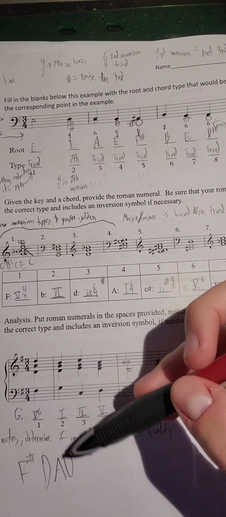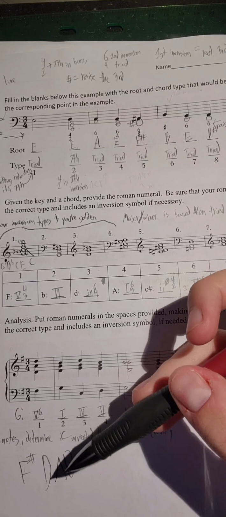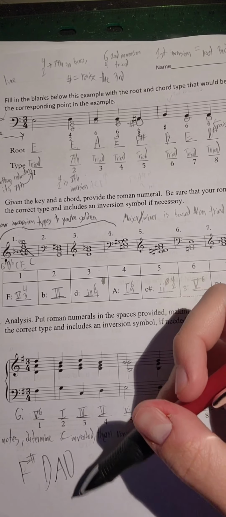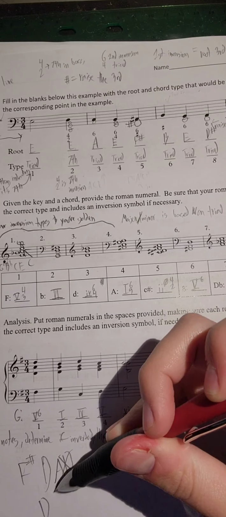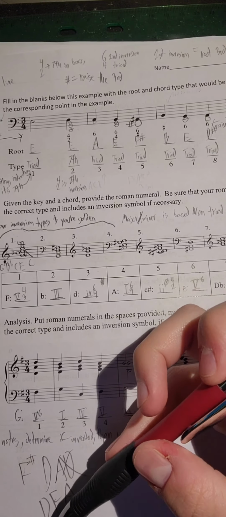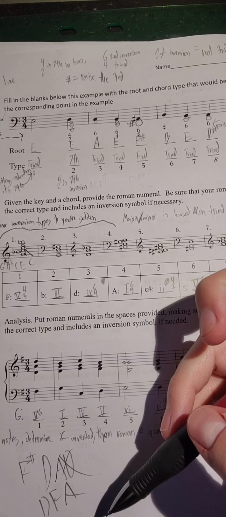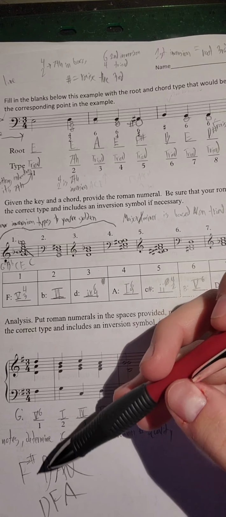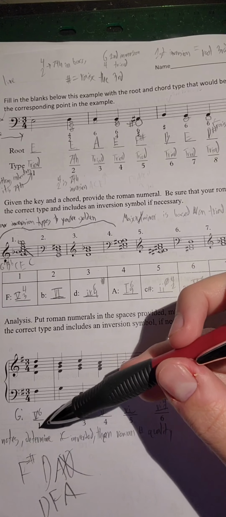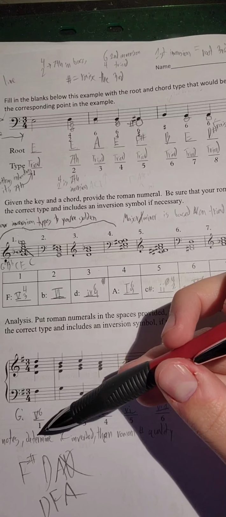Just kidding. The D is doubled, and usually in this the roots are doubled, and we just take the other double note out, so we have D, F, A. First note is D because the D was doubled, and that's usually for roots. D is a fifth above G, thus a 5. It's a major triad, thus a capital Roman numeral.